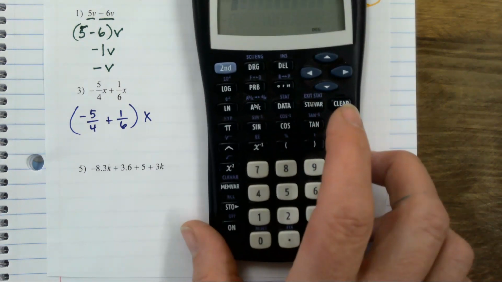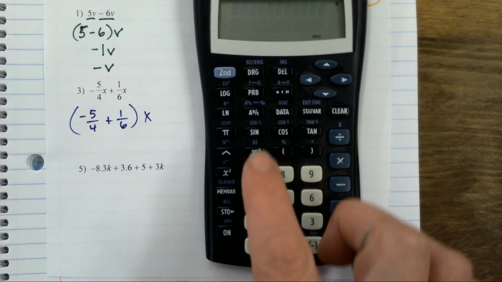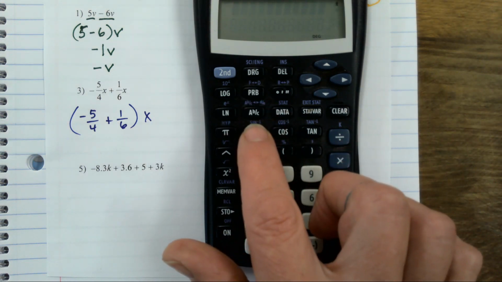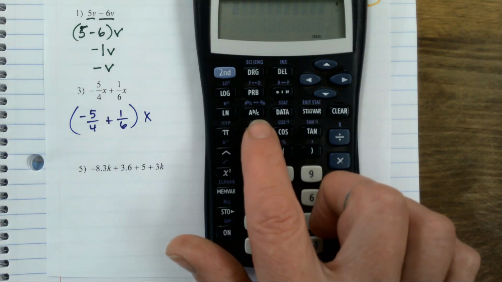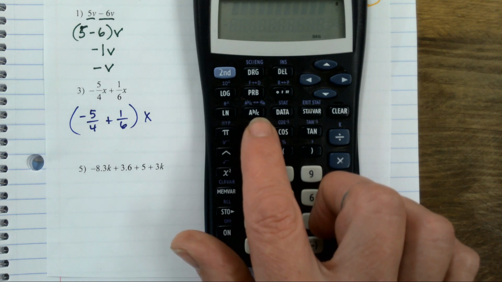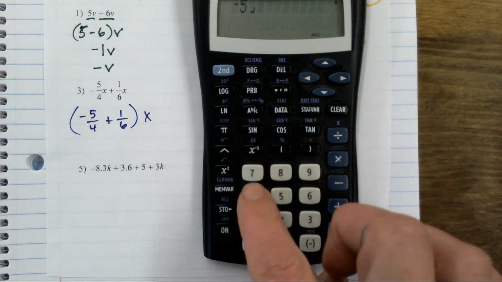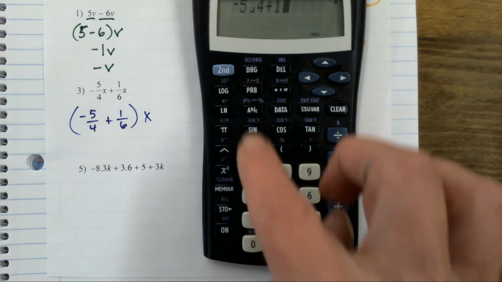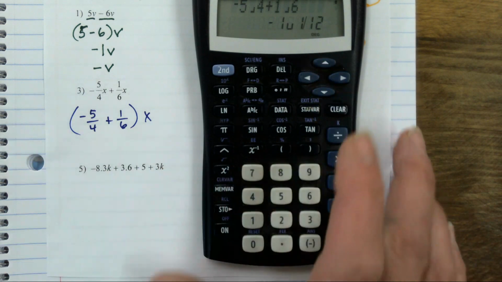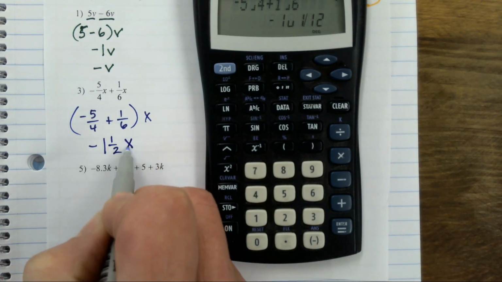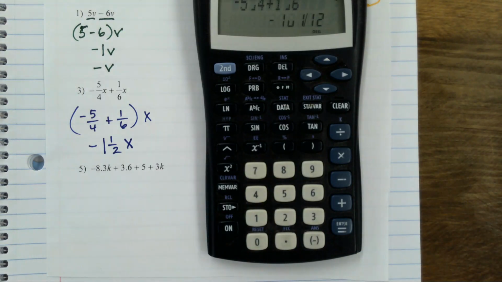On these blue calculators, the fraction key is 1, 2, 3 buttons above the 7. It's the ABC button. If you have a different calculator, yours might be in a different location, and if you can't remember where yours is, just let me know. But when I plug this in, I'm going to go negative 5 fraction 4 plus 1 fraction 6. Get that answer. It's negative 1 1/2, so I write negative 1 1/2 x, and I'm done with that problem.